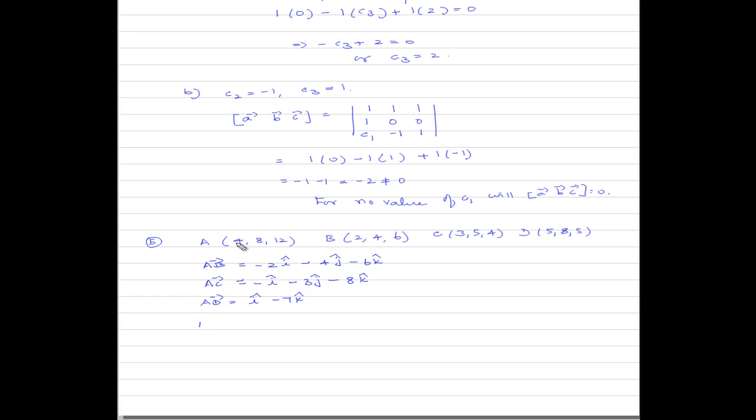So now we need to find out what is the value of AB vector dot AC vector cross AD vector. That is equal to the determinant with rows minus 2, minus 4, minus 6; minus 1, minus 3, minus 8; and 1, 0, minus 7.